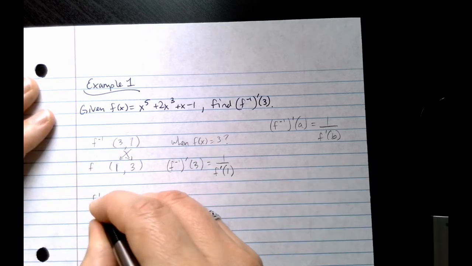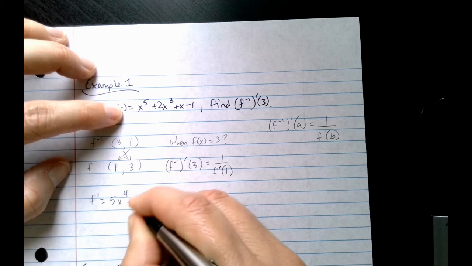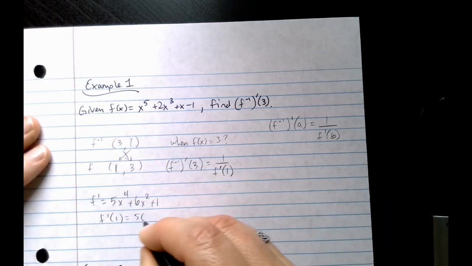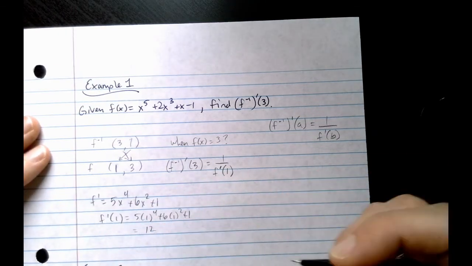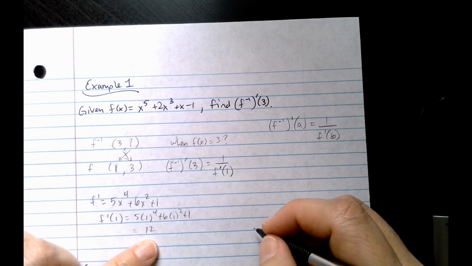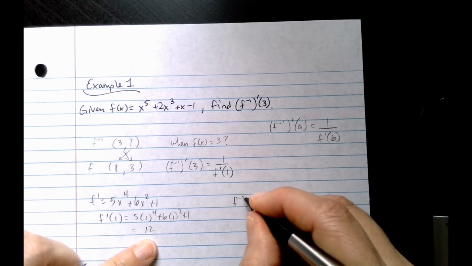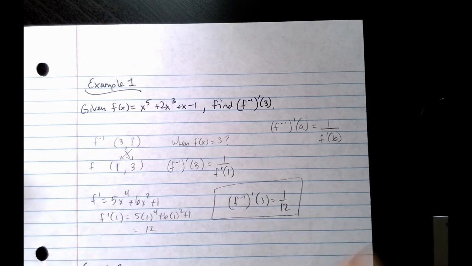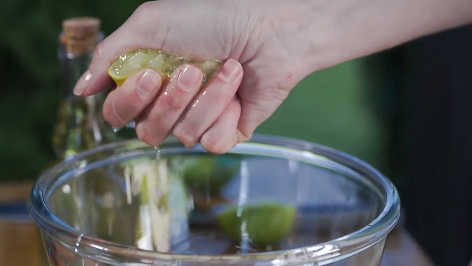So off to this side. What this tells me now is this is 12. So I can do my final answer. There it is. Easy peasy lemon squeezy.